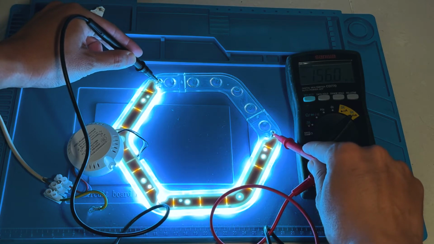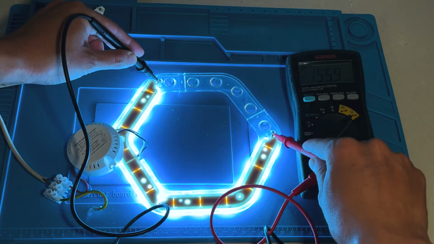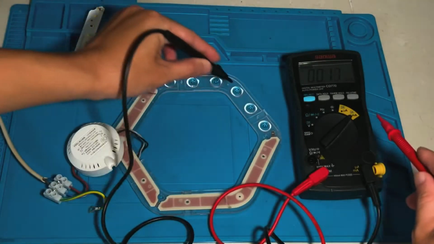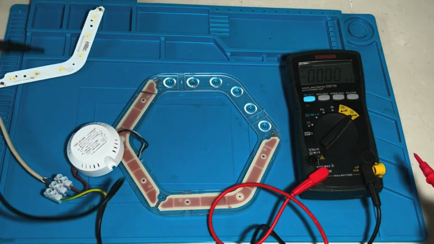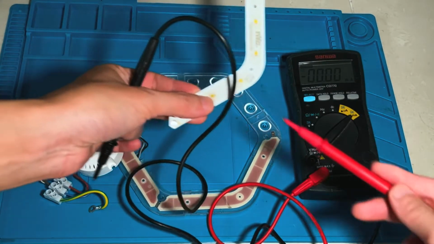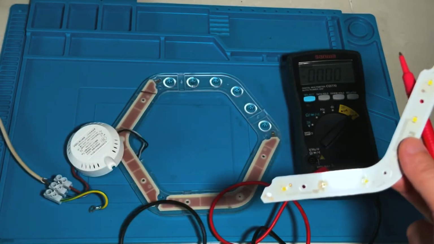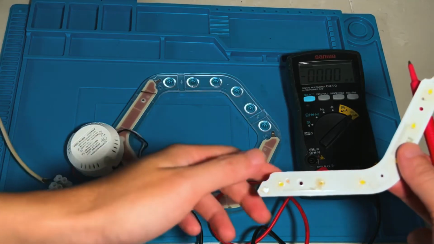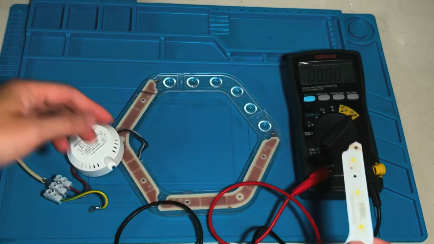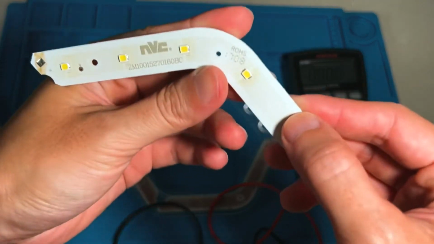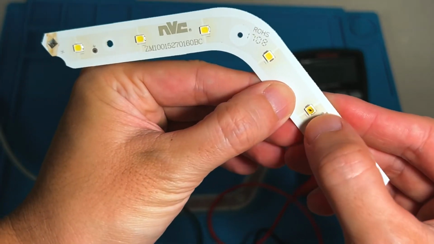So this means that the only part that is restricting electricity from flowing is that panel from here, which is this one. So likely it is this LED that has broken. So let's switch off the electricity again, and let's work on this LED.